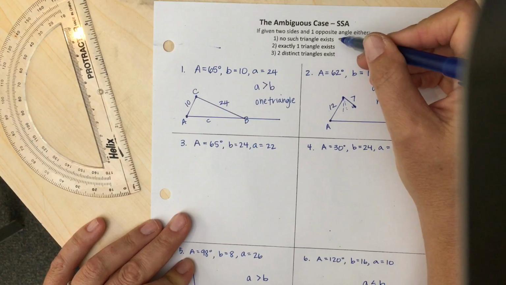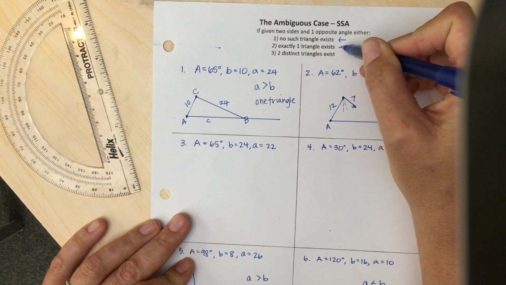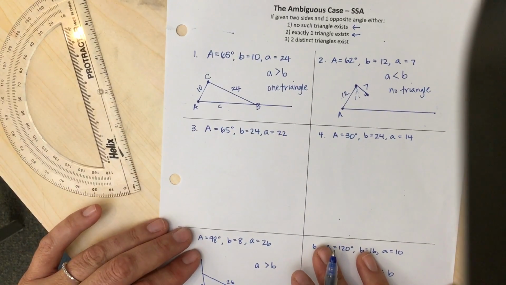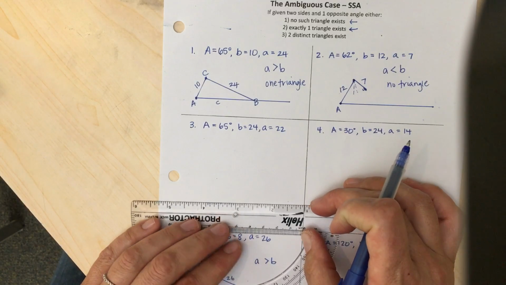So look, we've talked about no triangle existing. That's this one. And we've given one example of where exactly one triangle exists. There's more ways that that can happen than just one. And so I'm going to give you another example of that right now.